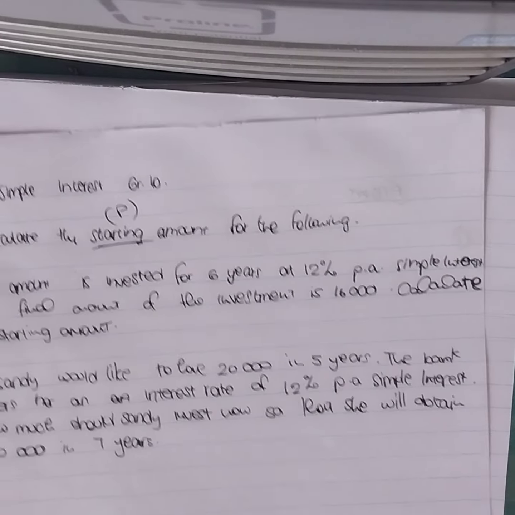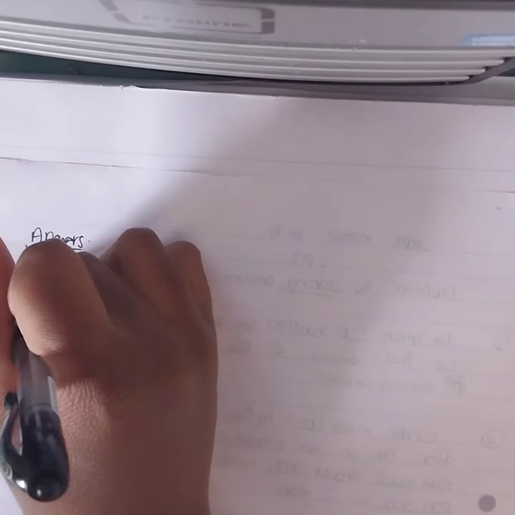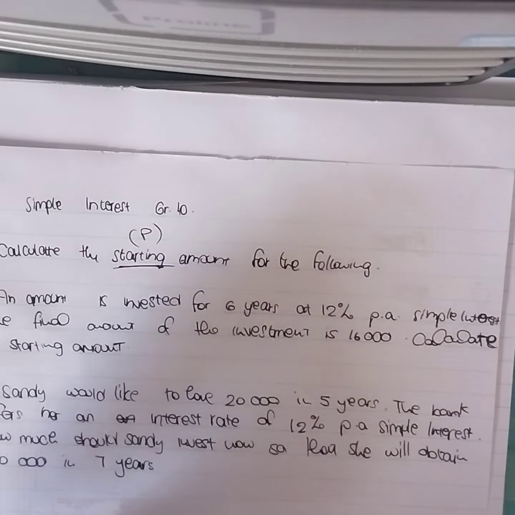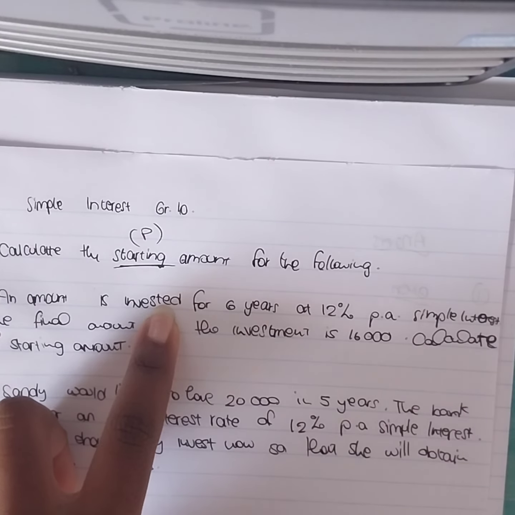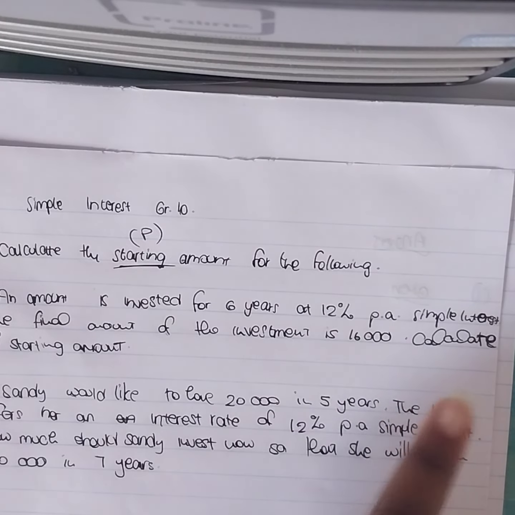So, first of all, in my previous video, I mentioned always write down your given. It says here an amount is invested. This is past tense, right? If they said invest, that would be your present value. Remember, always check the tense. For 6 years at 12%, simple interest.